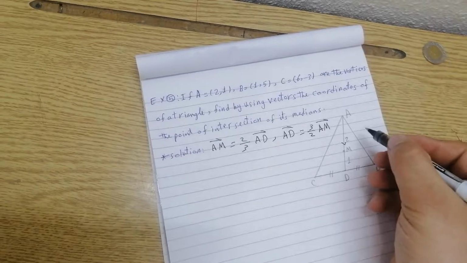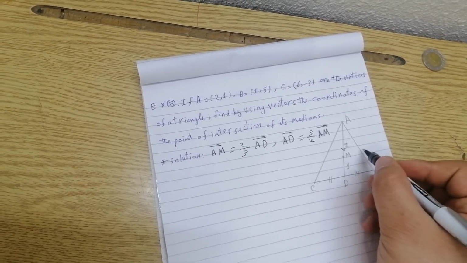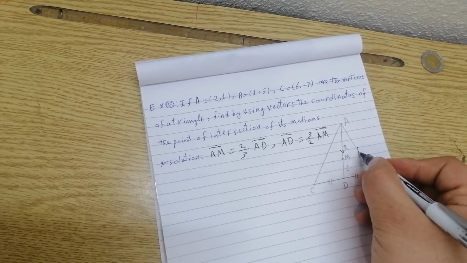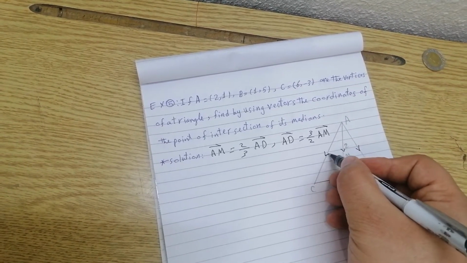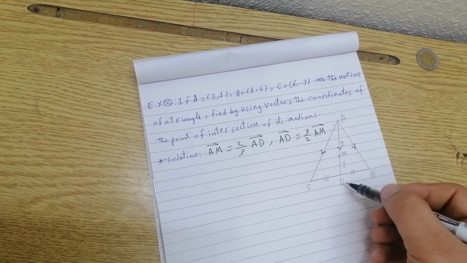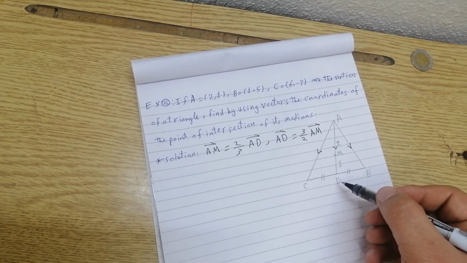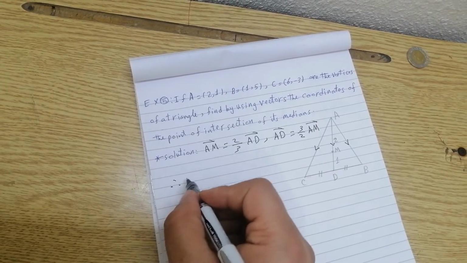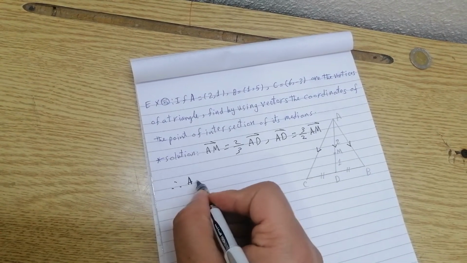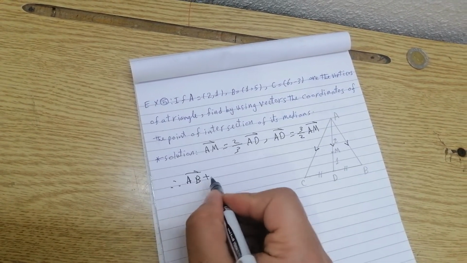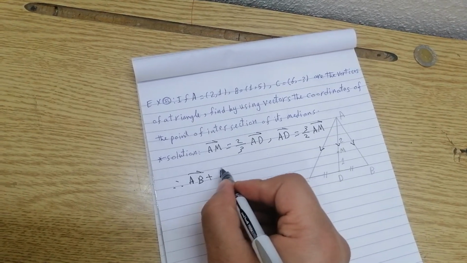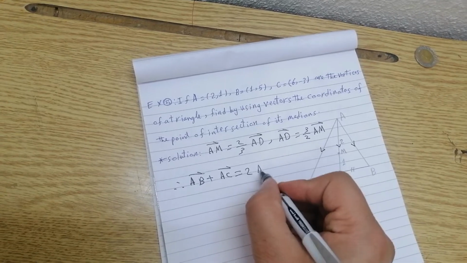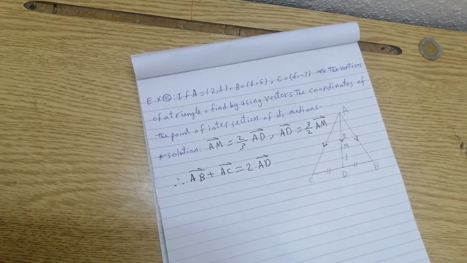But we have a rule of the parallelogram, which has a corollary saying that AB vector plus AC vector equals twice the median between them, AD vector. That means AB vector plus AC vector equals twice AD vector.